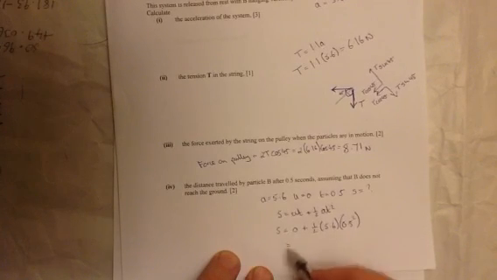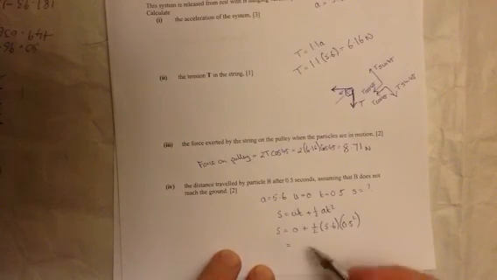Okay, and we'll go to our calculator. That turns out to be 0.7 meters.